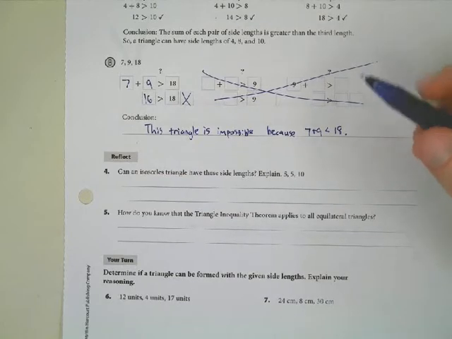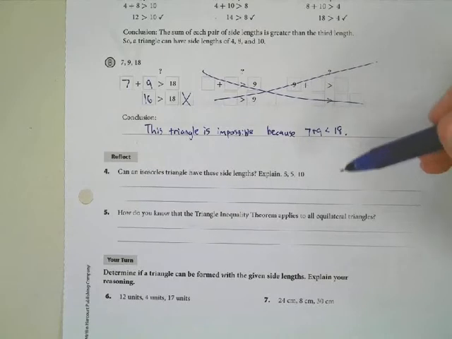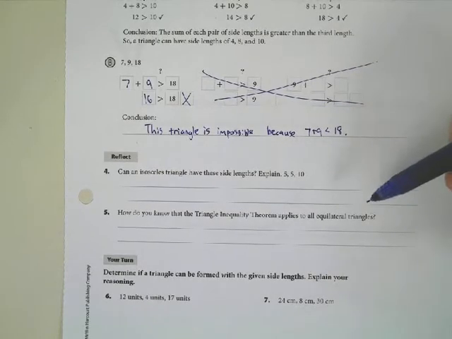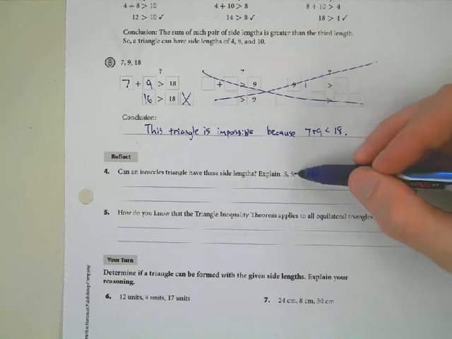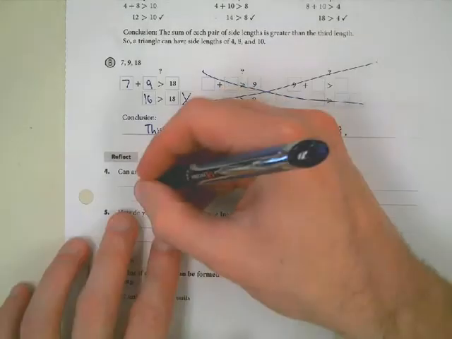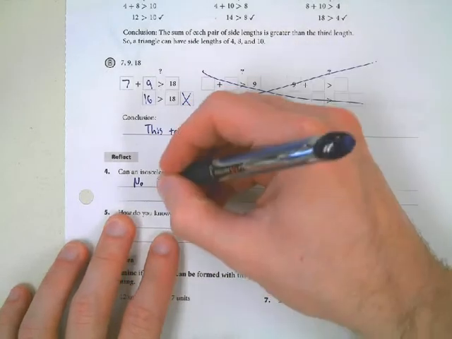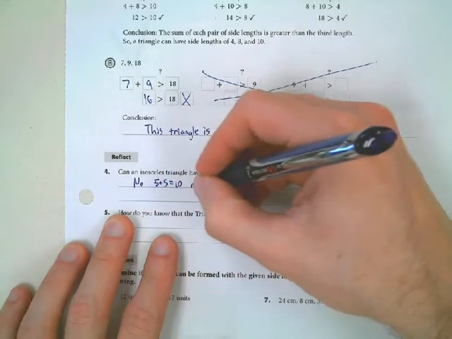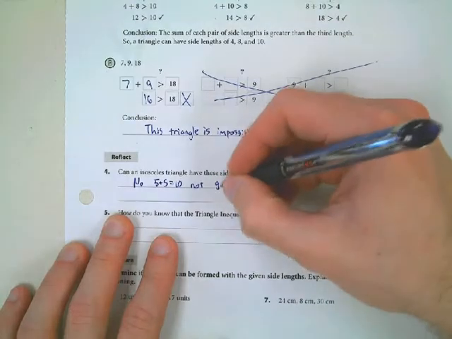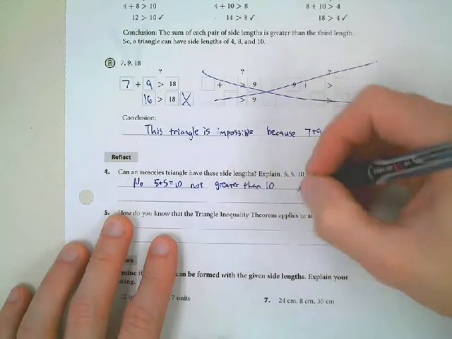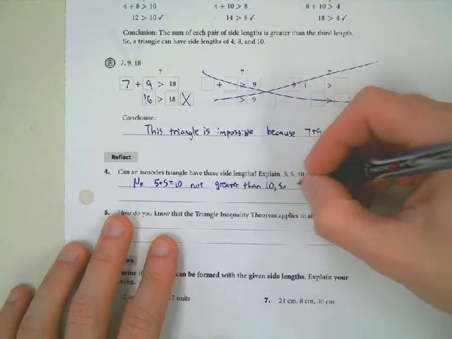Okay. So what makes it incorrect? I see two congruent sides here. That makes it isosceles, right? Not greater than 10. Right. So 5 plus 5 is not greater than 10. It's equal to 10. So no. 5 plus 5 is equal to 10, not greater than 10. So the triangle cannot exist.